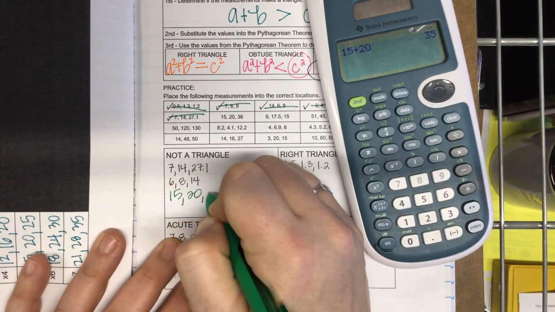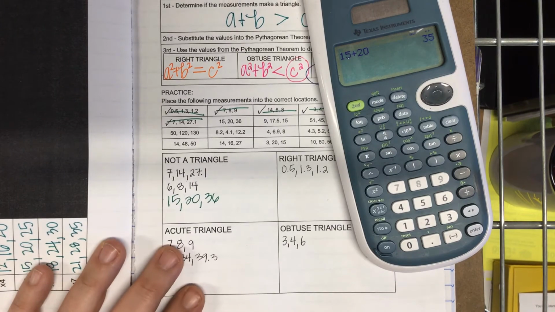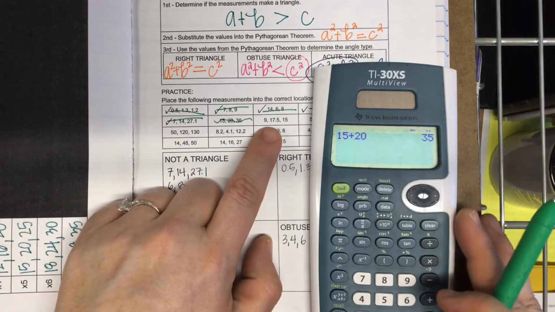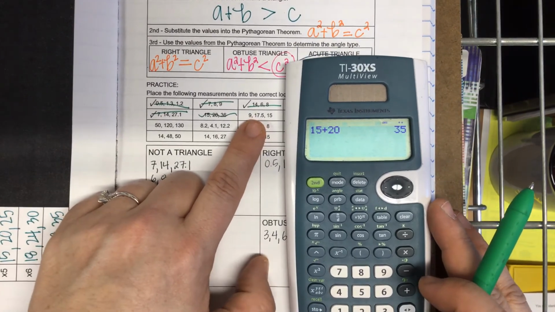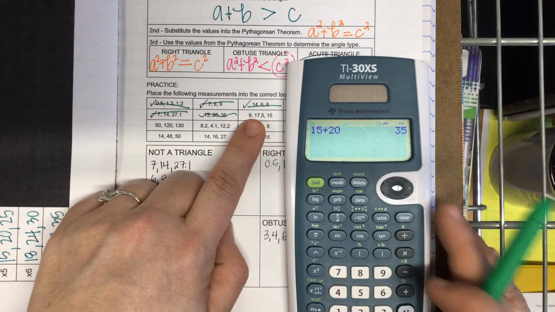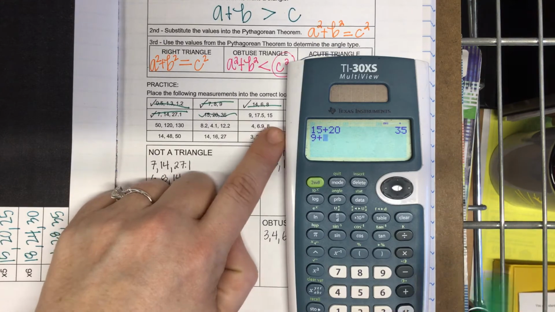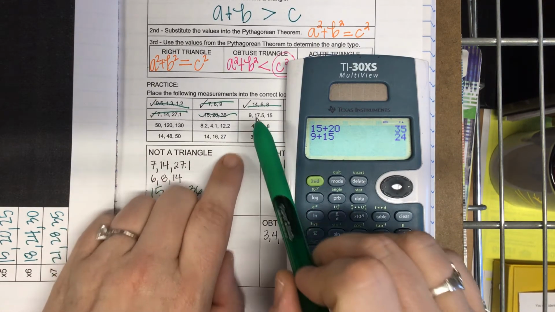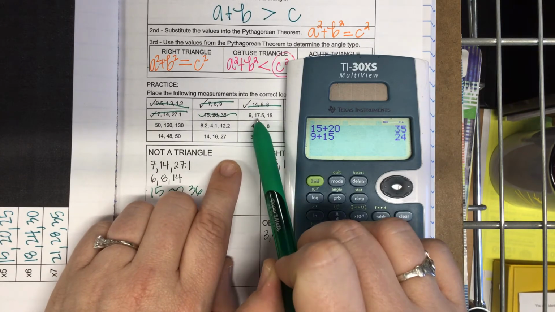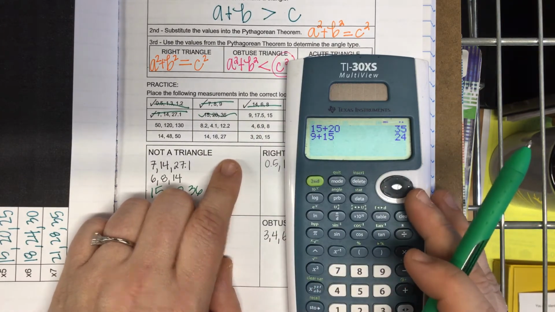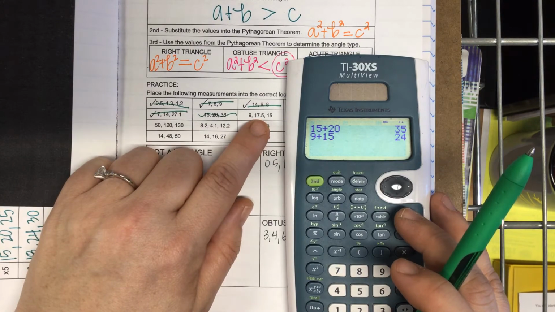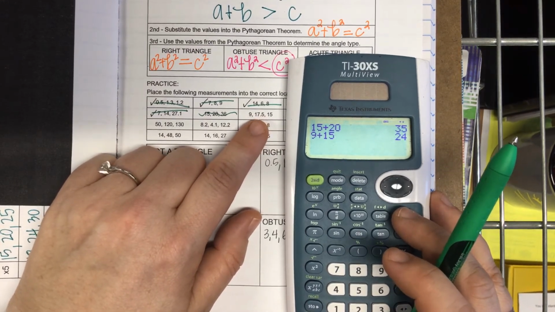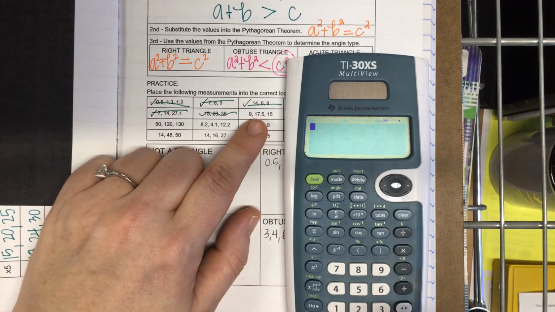15, 20, 36. The next one goes. What should I add here to double check? 9 plus 15. And sometimes you don't even have to add, because in your mind, is 9 plus 15 going to be bigger than 17? Okay, so I'm good there. Sometimes you do need to add just to check. All right, so now let's see what kind of triangle it is.